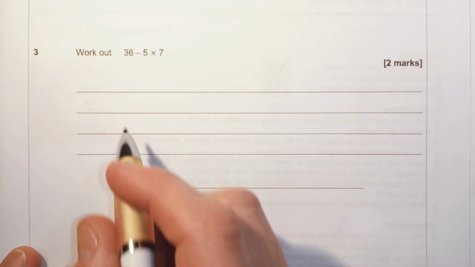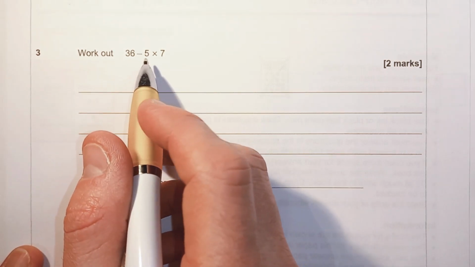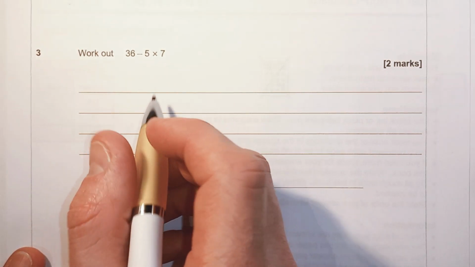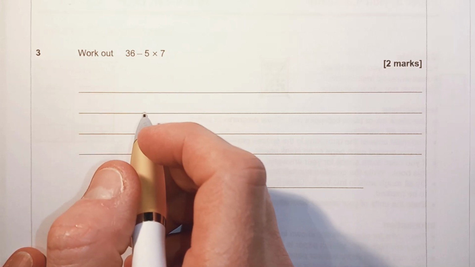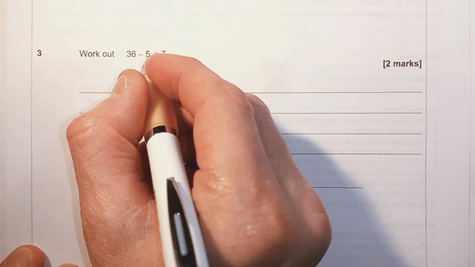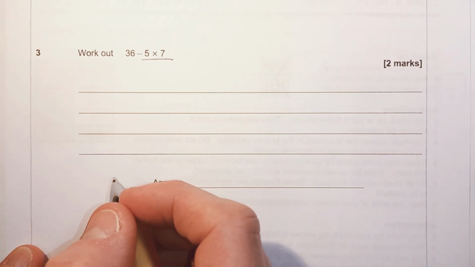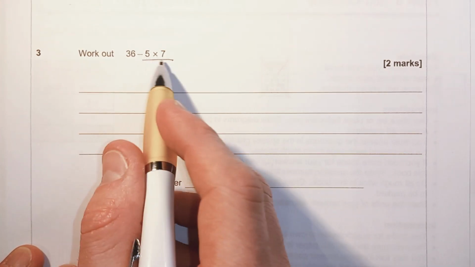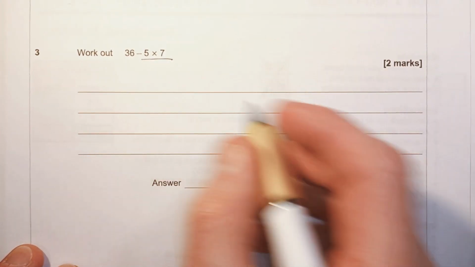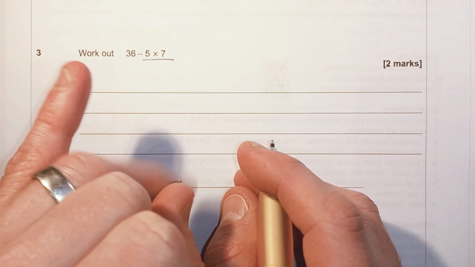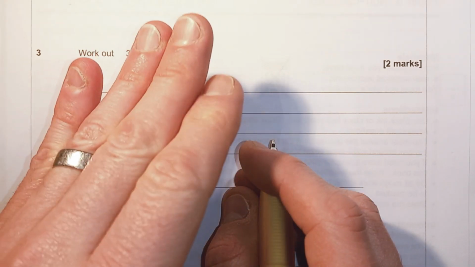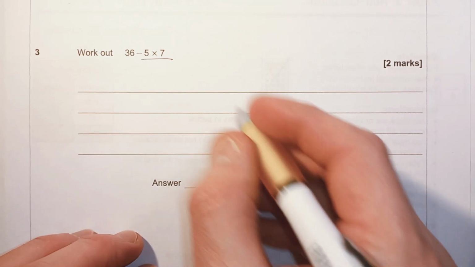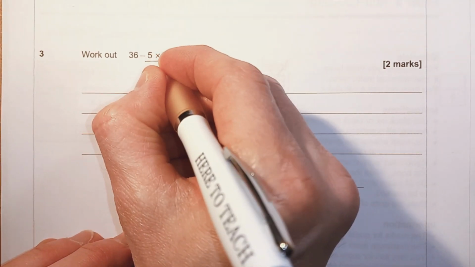Question 3. Work out 36 minus 5 times 7. So this is relying on you knowing your order of operations and that multiply comes before minus. Okay, so we're going to do the 5 times 7 first. Well, 5 sevens, we've got 7, 14, 21, 28, 35. So we can replace that with the 35.